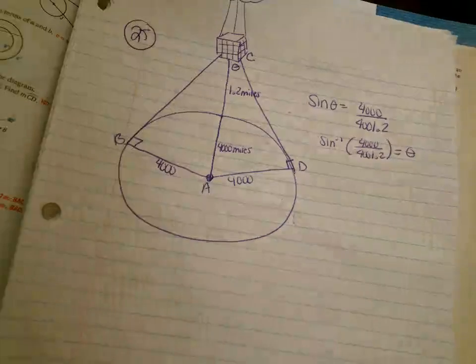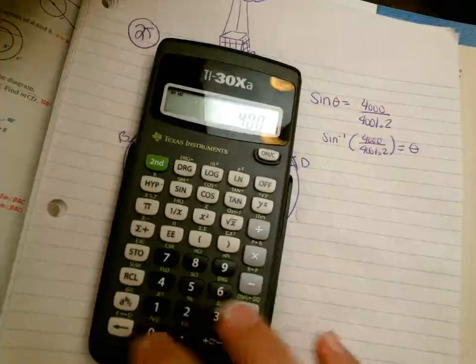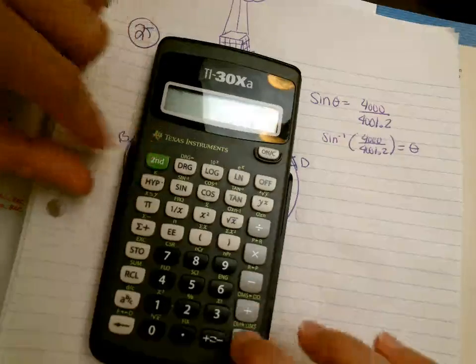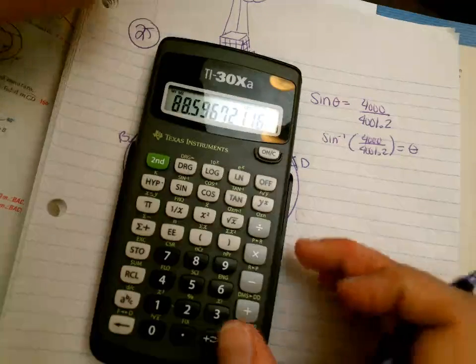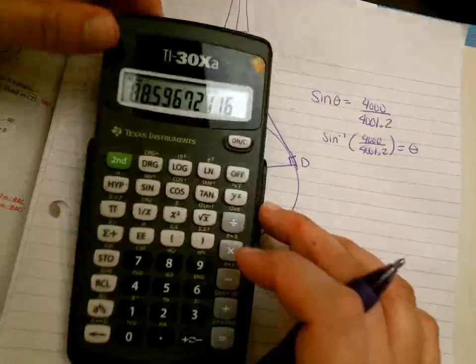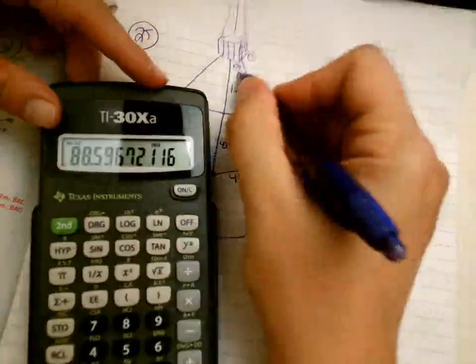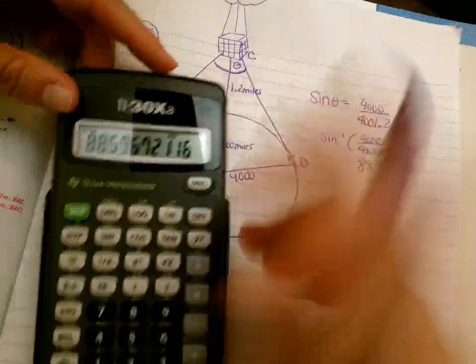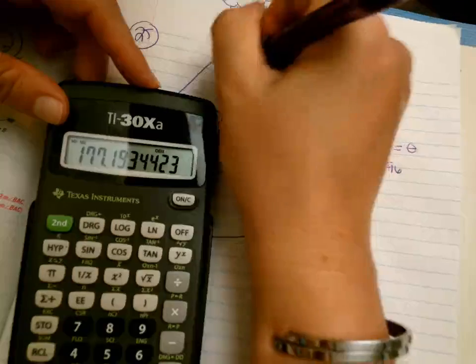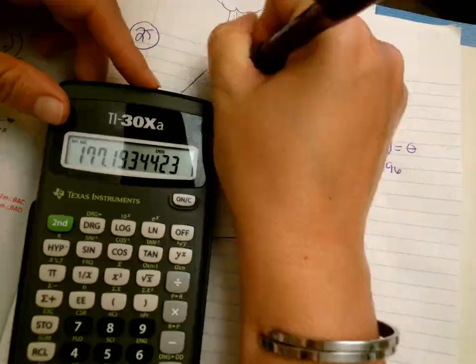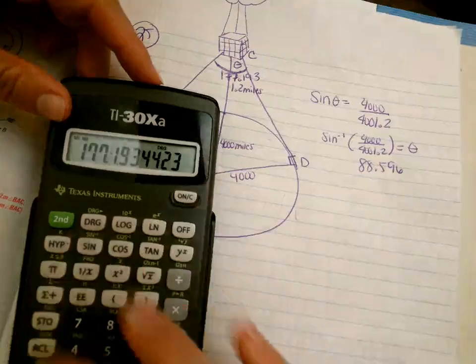So let's look that up. 4,000 divided by 4,001.2, then second sine. All right, so that is my theta. But that's just this, and I want this whole amount here. So I'm going to multiply that by 2, and I get 177.193. I'm going to store that in 1.